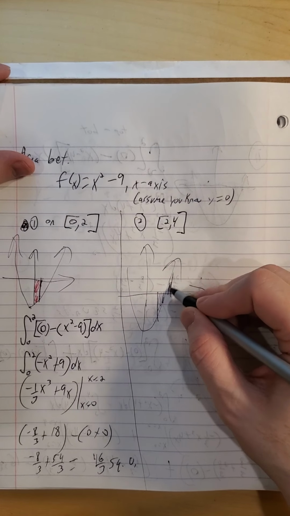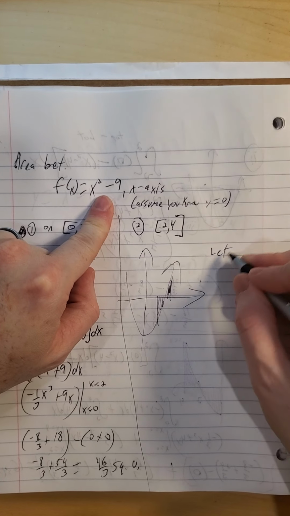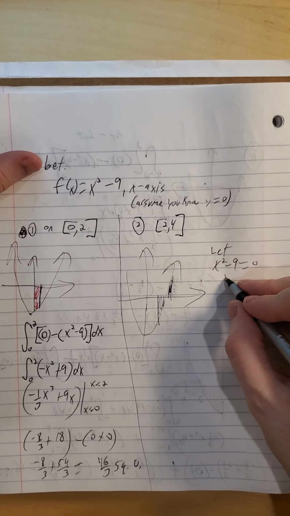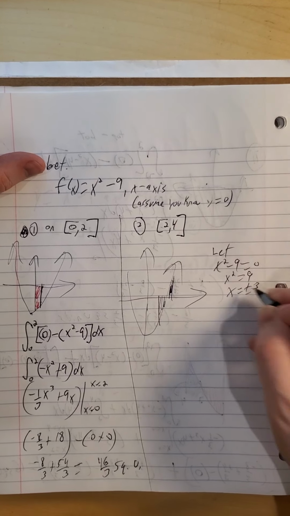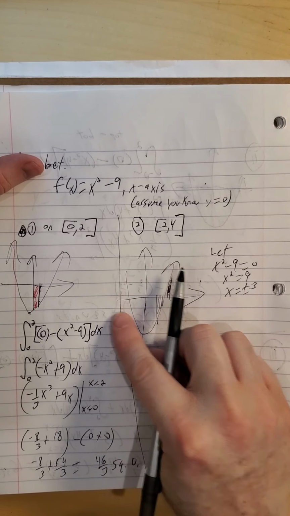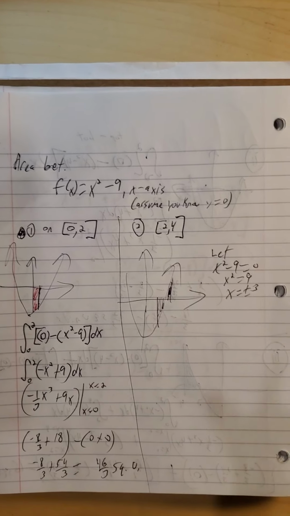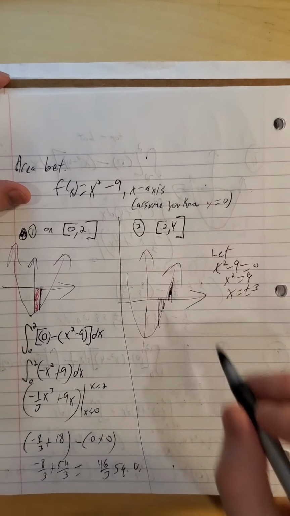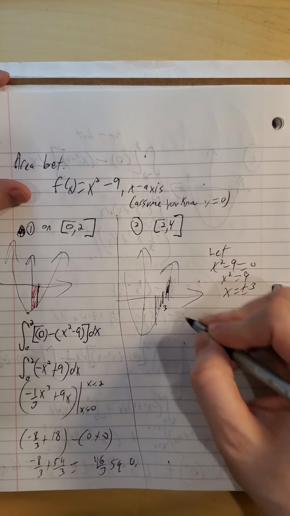Now, as to where they meet, just set them equal to each other. Let x squared minus 9 equal the other equation, 0. So x squared is 9, so x is plus or minus 3. We don't really care about the negative 3 since that is not on our interval. But the positive 3 is on our interval. That's where we have the change in behavior here at 3.